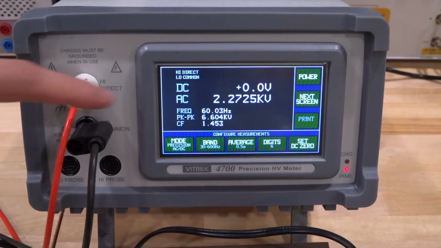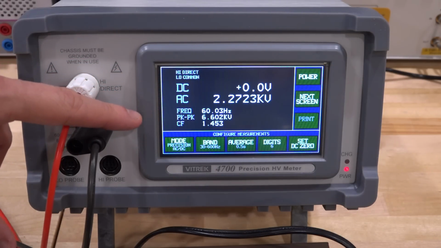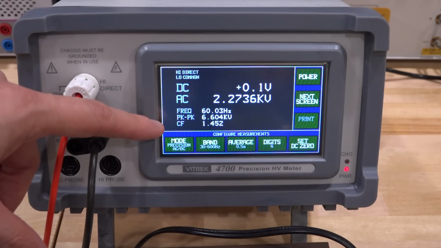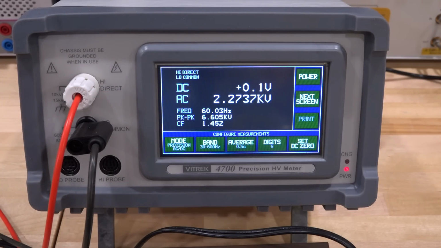The frequency is written over here, 60 hertz, which makes sense because it's just using the line voltage, peak to peak 6.6 kilovolt. That's a lot of peak to peak, and a crest factor of 1.4. Yeah, it's a nice sinusoid coming out. Nothing unusual about it, but let's see what happens when we load it.